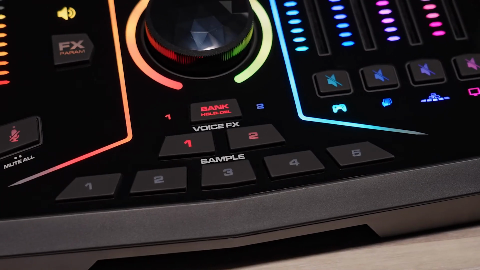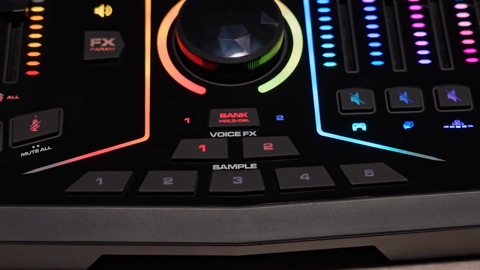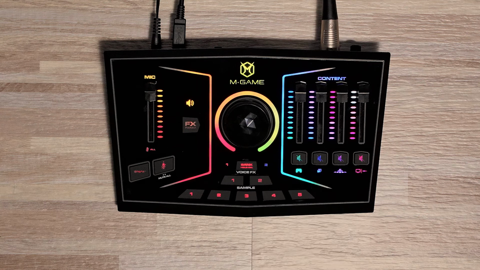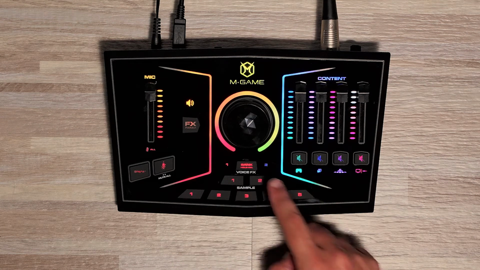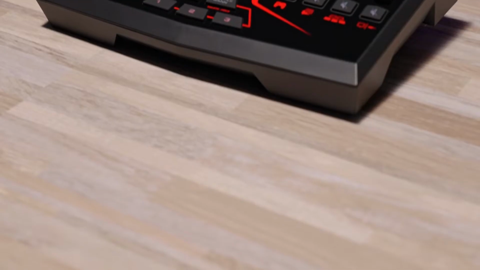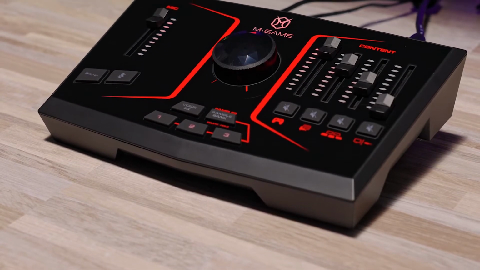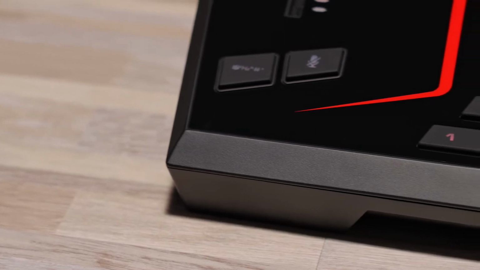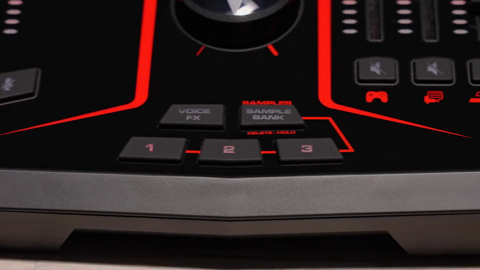Underneath the center control knob are effects buttons, sample buttons, and a bank button. With the RGB Dual, you can load 2 banks worth of effects and samples, allowing you to preset 4 effects and 10 samples across the 2 effects buttons and 5 sample buttons. The Solo is similar, but has 1 effect button, sample buttons, and a sample bank button.